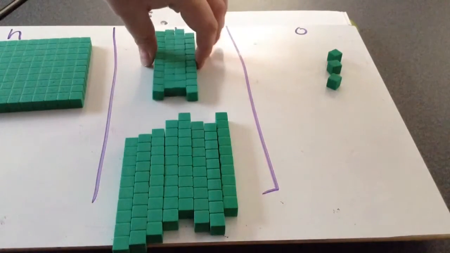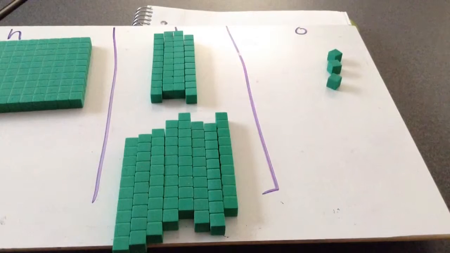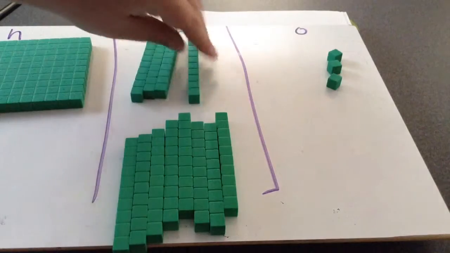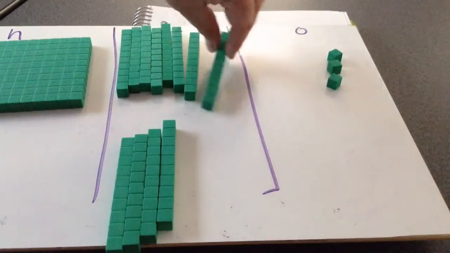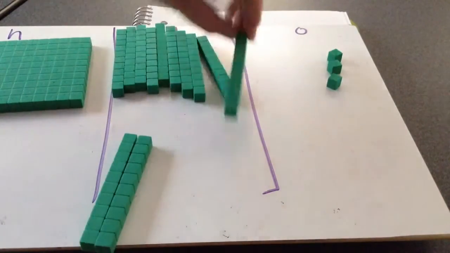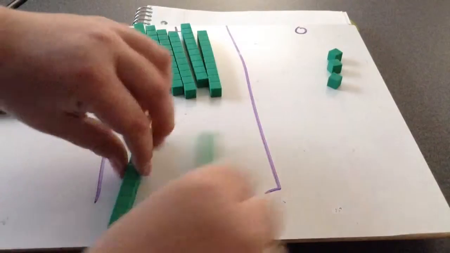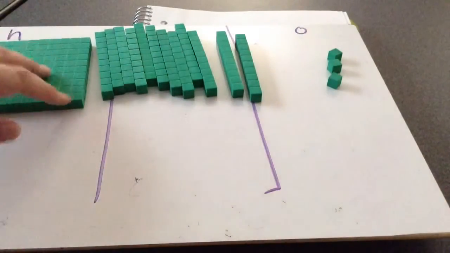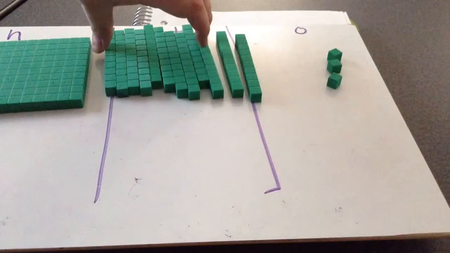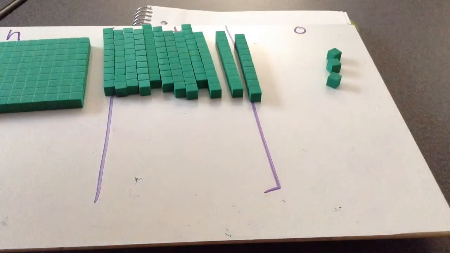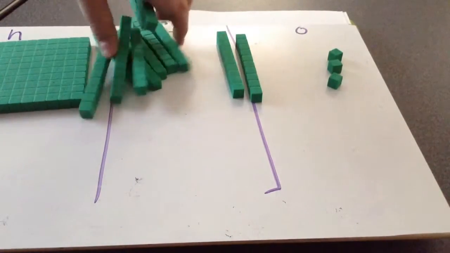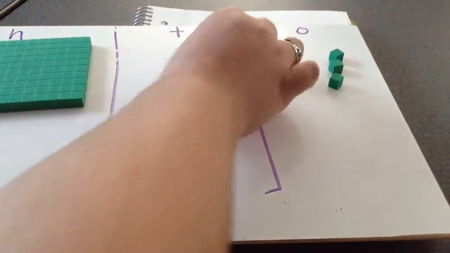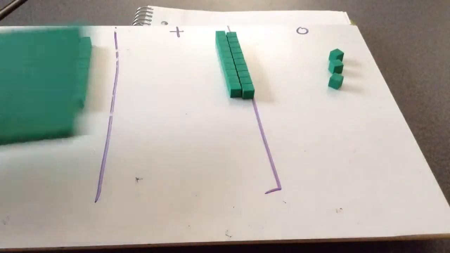Next, we are going to look at the tens place value, which is represented by longs. So we have 1, 2, 3, 4, 5, 6, 7, 8, 9, 10, 11, 12. And we know that 10 longs equal 100 units, which is also equal to 1 flat. So we're going to regroup and take these 10 longs and exchange them for 1 flat.